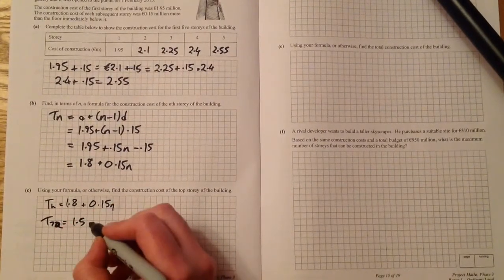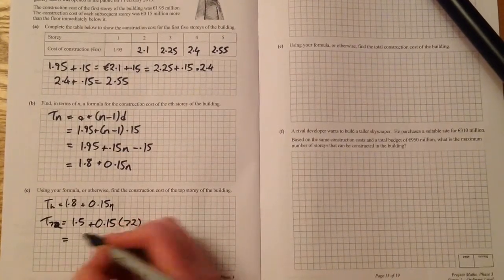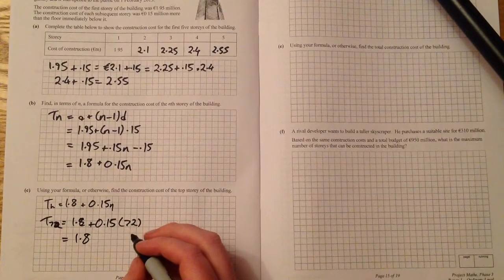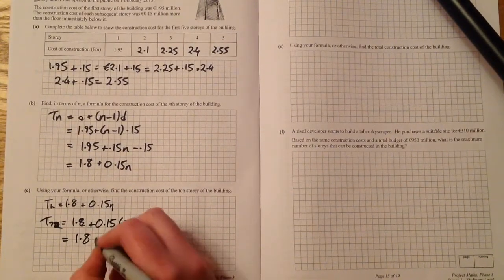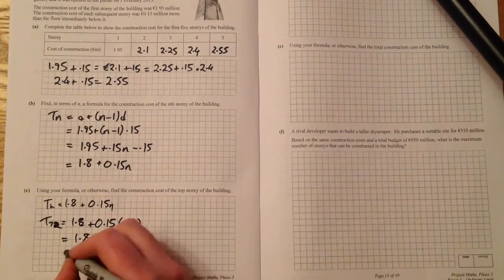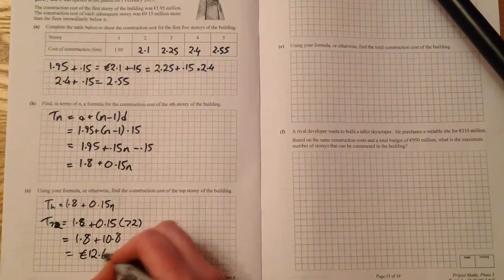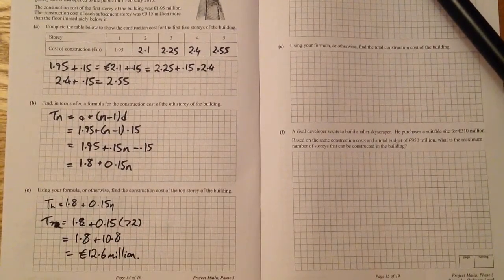1.8 plus 0.15 multiplied by 72. Sorry, that should be 1.8. 1.8 plus 10.8. Okay, which is going to give me a total construction cost of 12.6 million. Okay, so that's how much the last floor of the building costs.